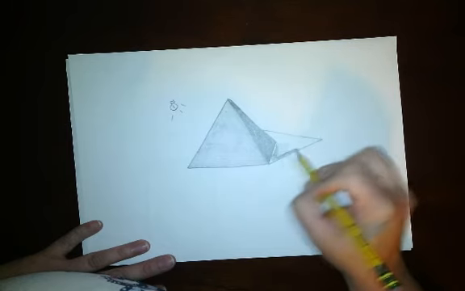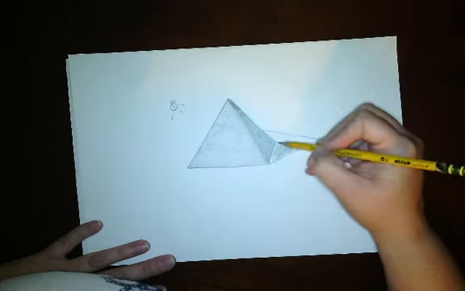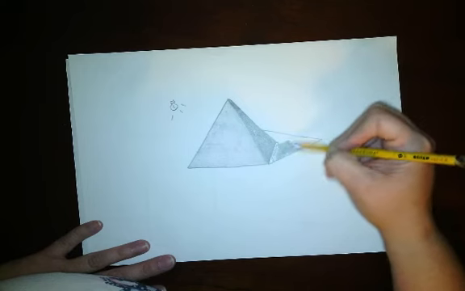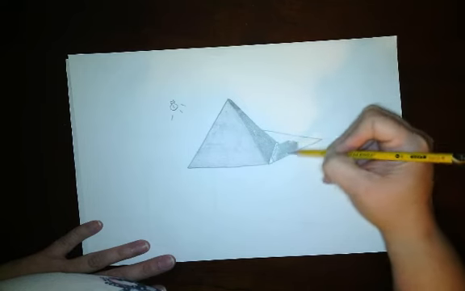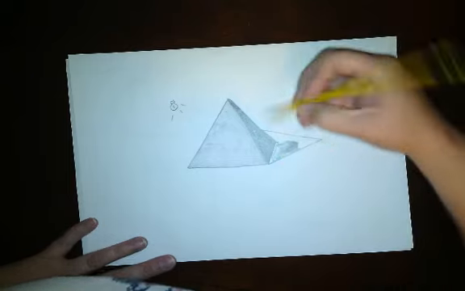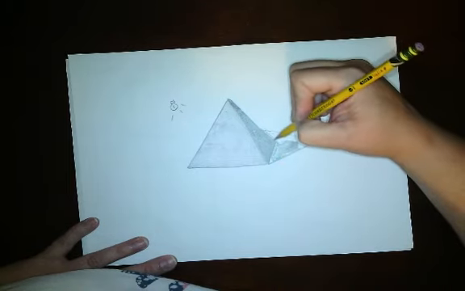Another way to avoid smudging your picture as you're working is to use an additional piece of paper and place it underneath your drawing hand as you work so that you don't smudge the drawing.